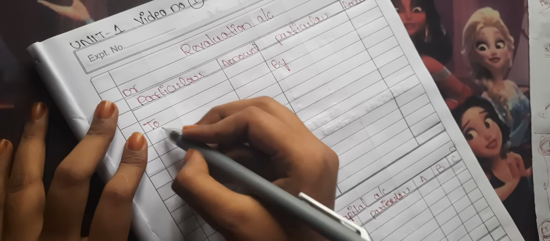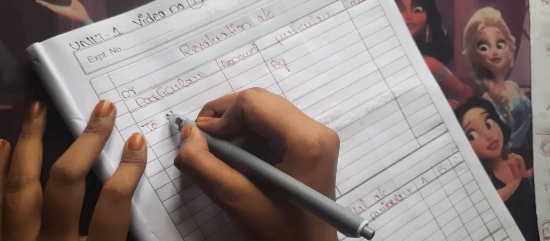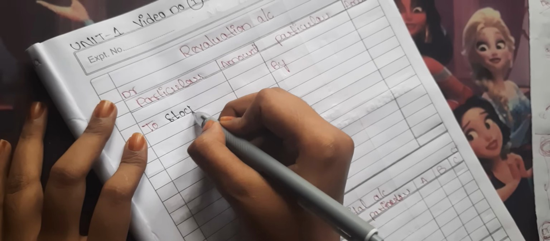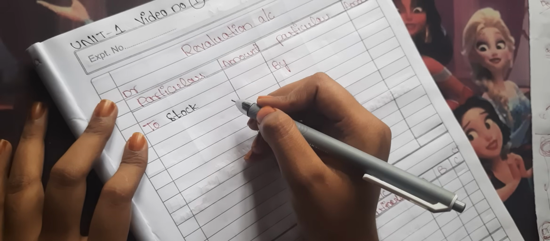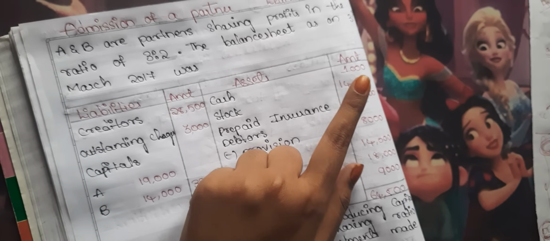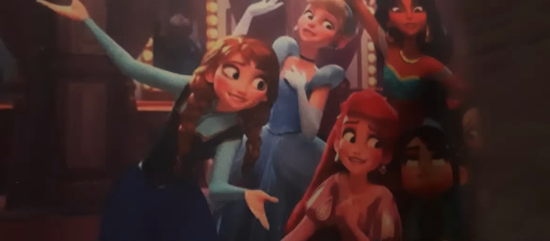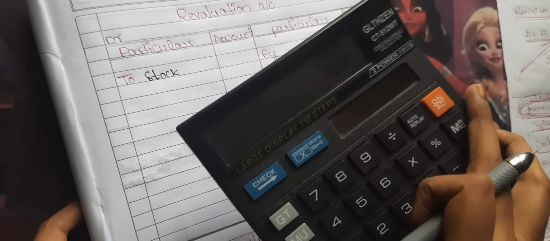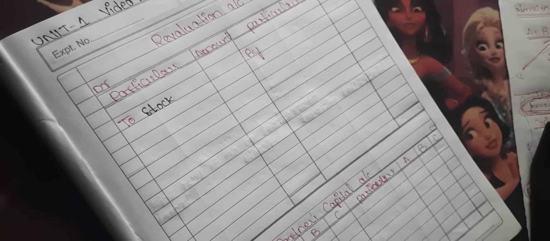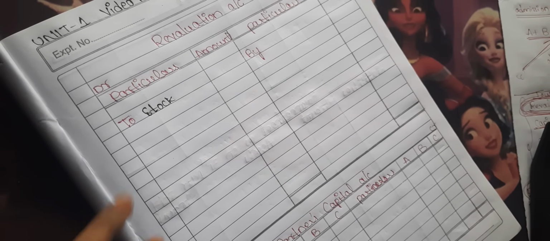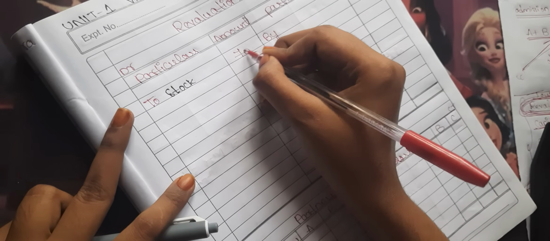So 'To stock', how much is the amount which is decreasing? 14,000, and 5% on 14,000 came to 700. So we are entering amount 700 here. Okay, let's go to the next.